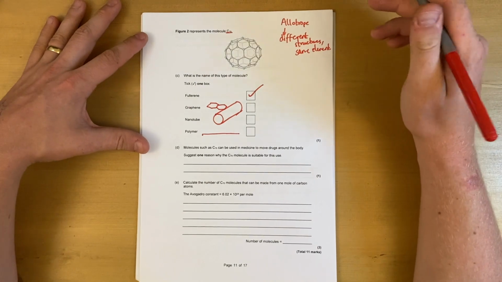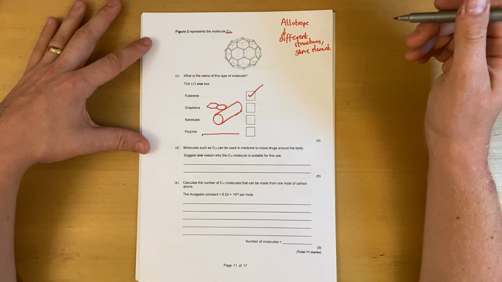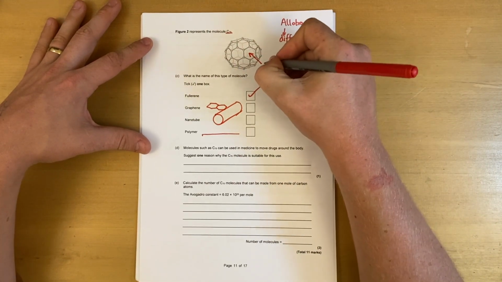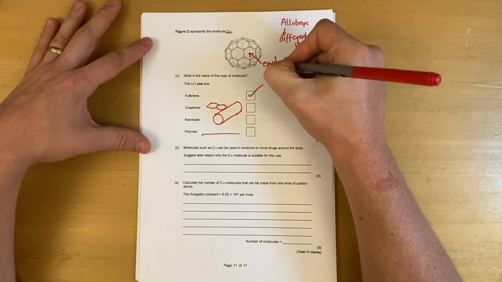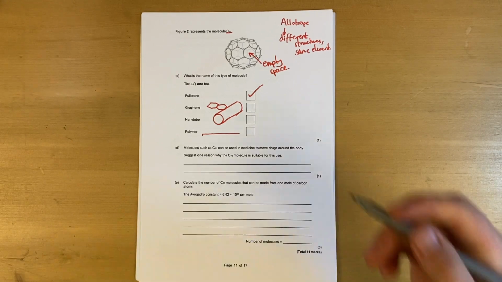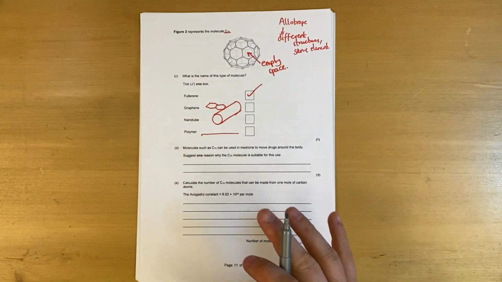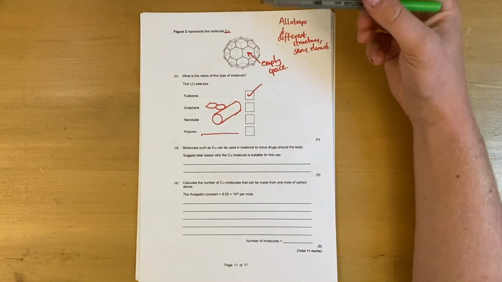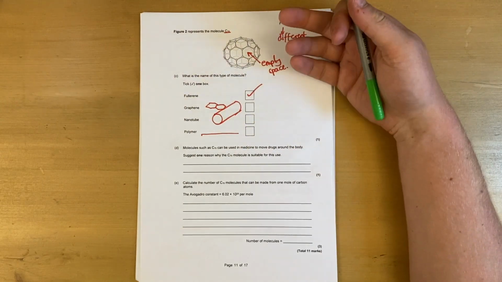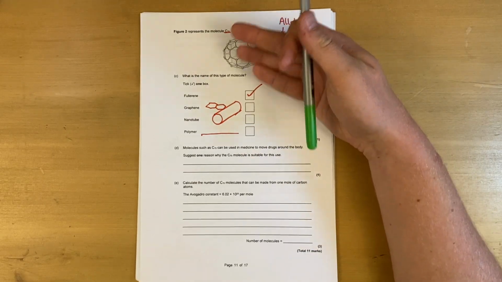Molecules such as C70 can be used in medicine to move drugs around the body. Suggest one reason why C70 is suitable for this use. Well, if we look at here, inside there is empty space, just like in the middle of my head. If I've got that empty space in there, I can chuck a drug in there and that can carry it around the body. I think we sometimes think about this as like, oh, it's got air in it or something, especially because we compare these to footballs. But remember, this is on the molecular level. There's no atoms in there, there's literally nothing.